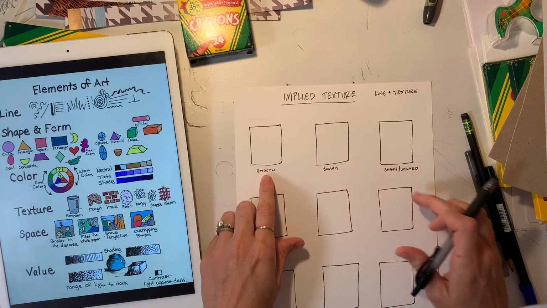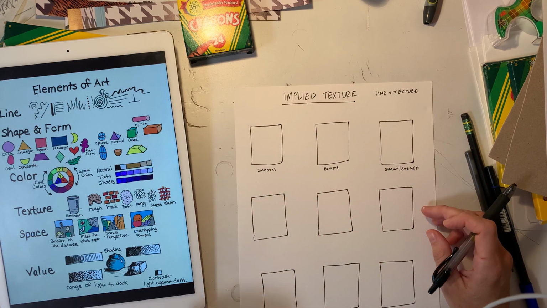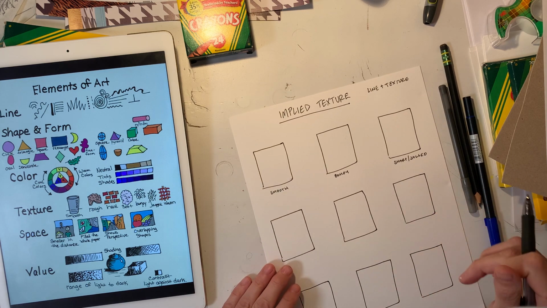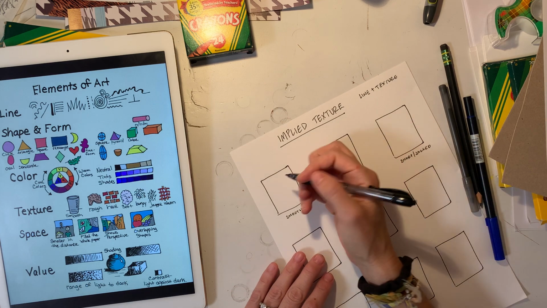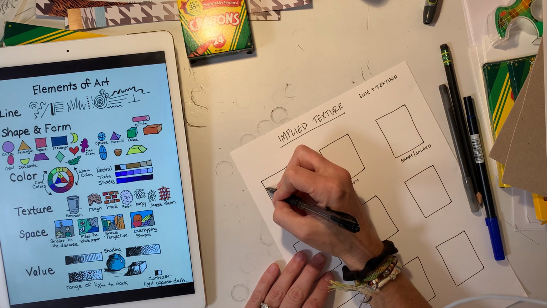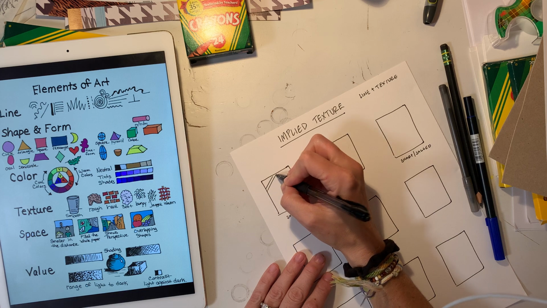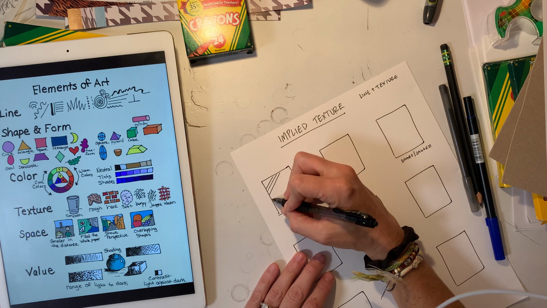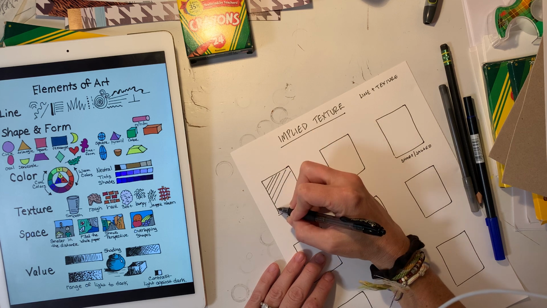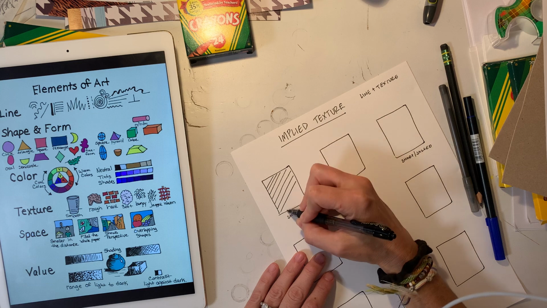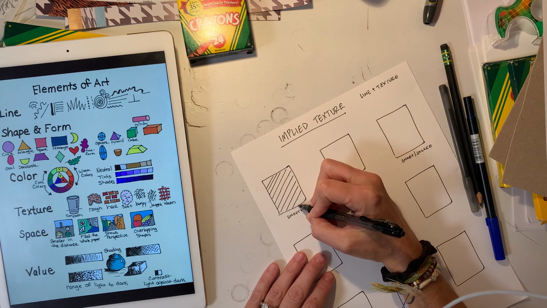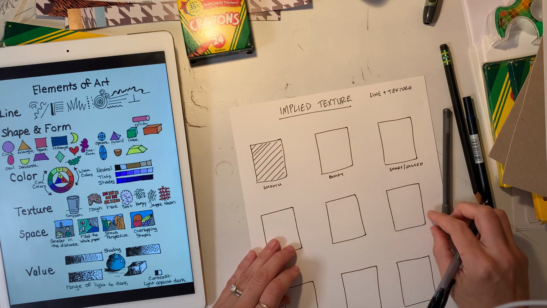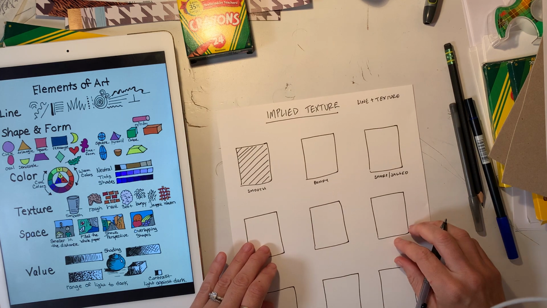So I labeled some so I didn't forget what I was doing. So in this first one, I'm going to use lines to draw what I think smooth might feel like. You might agree with this, you might not agree with this, and I'm just using a pen. You can use a pencil, you can use a marker, whatever you'd like. Smooth. So I'm just doing straight lines. I could have gone across horizontally too. Either way, I think I would have gotten the point across.